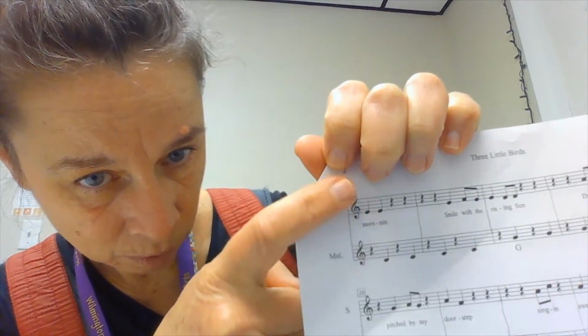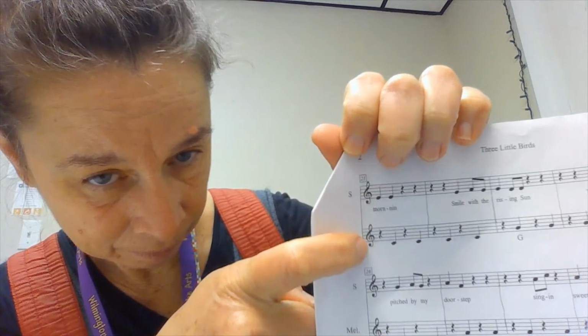Now let's remember the word system. A system is when you connect 2 or more staves with one long bar line at the beginning. Do you see how I have connected 2 staves with one long bar line right there? The top staff is what we're singing.